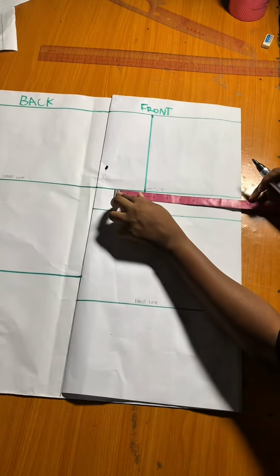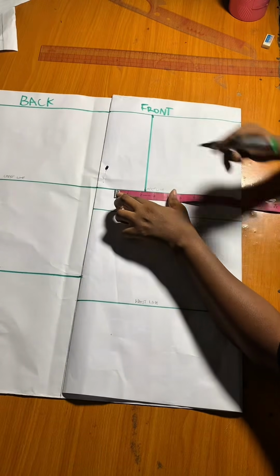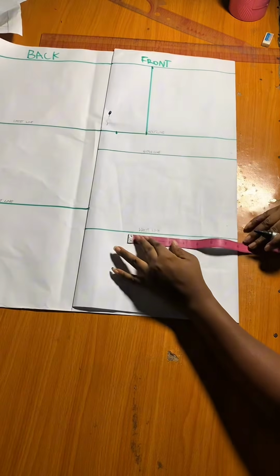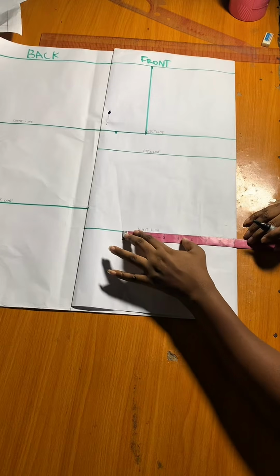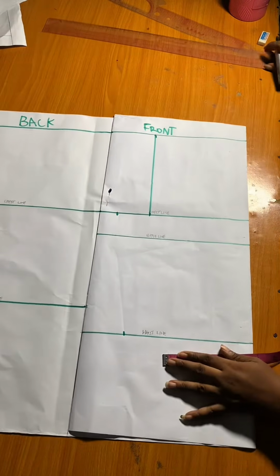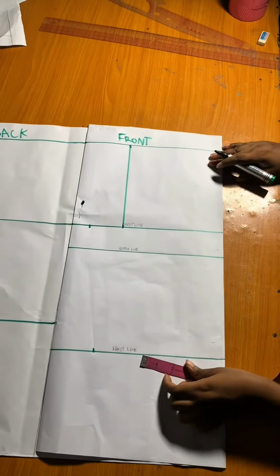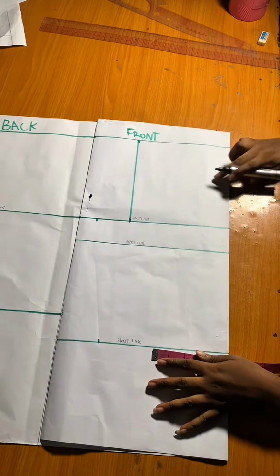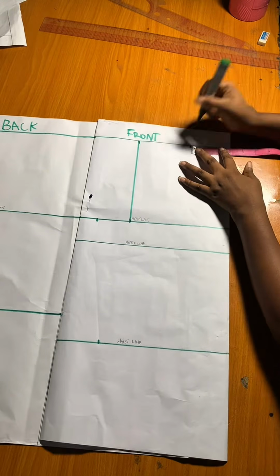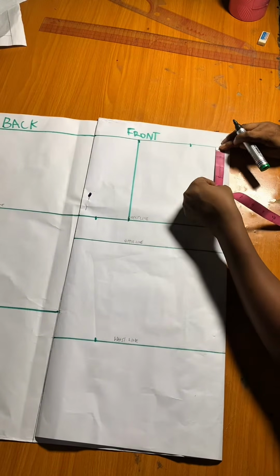Next, we're going to measure the bust circumference. Yes, measure out the bust circumference and measure out the waist circumference. After measuring out the waist circumference, note that you need to add the dart allowance to the measurement. Yes, the dart allowance. If you're going to be using 1 inch for the dart, just add everything. I'll be connecting all these points later.